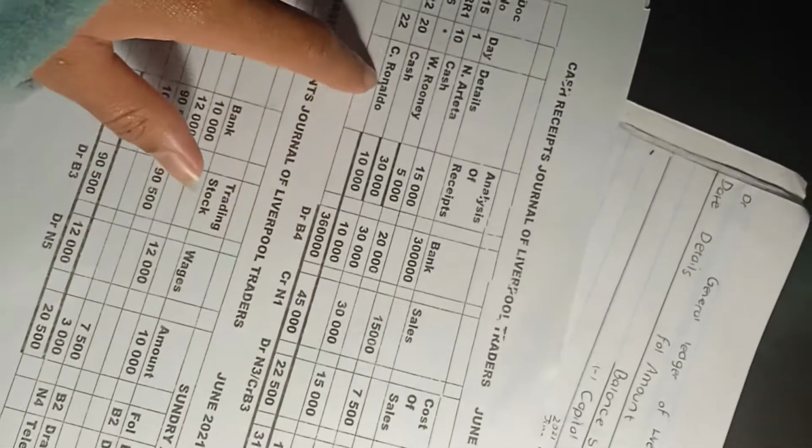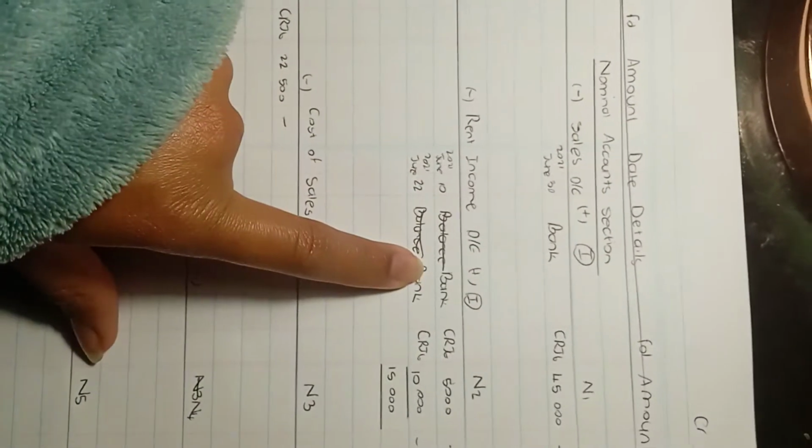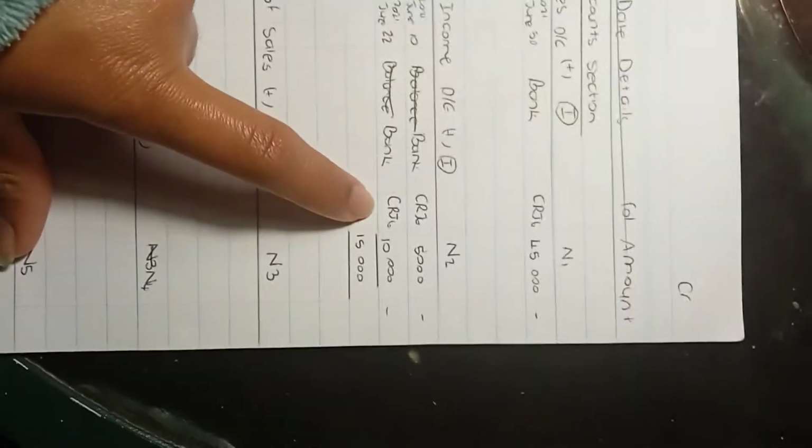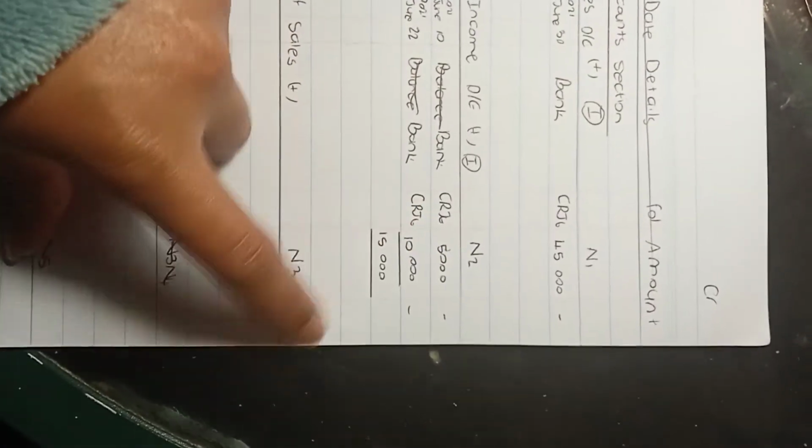So we're going to put 5,000 by the month, and then we see there's another rent income. This was recorded on the 22nd. So again 2021 June the 22nd, bank. Where did we find this? In CRJ6. So you put CRJ6 under folio and then the amount there. Then you add them together to give you 15,000.